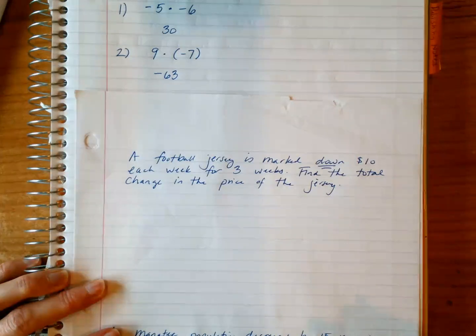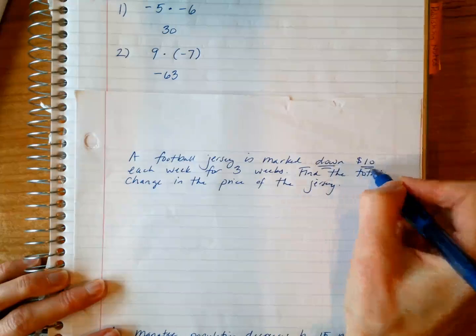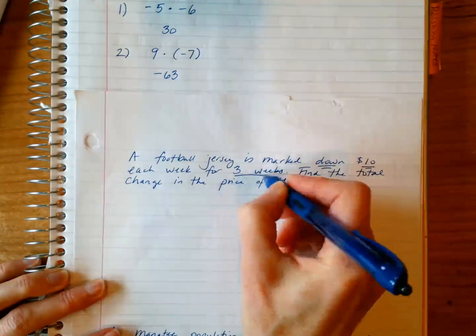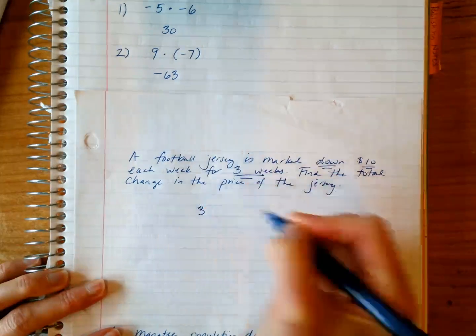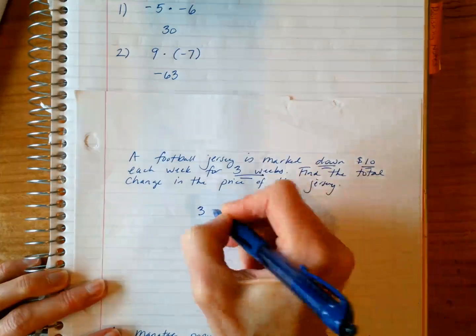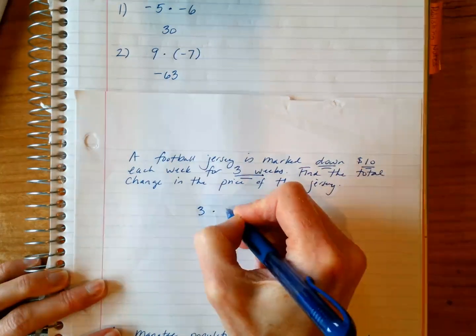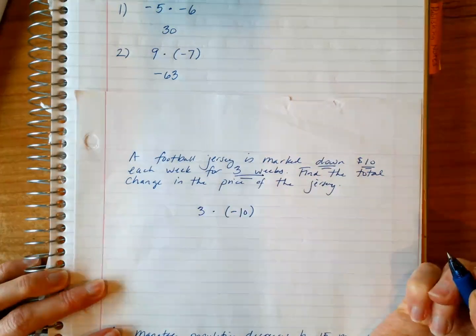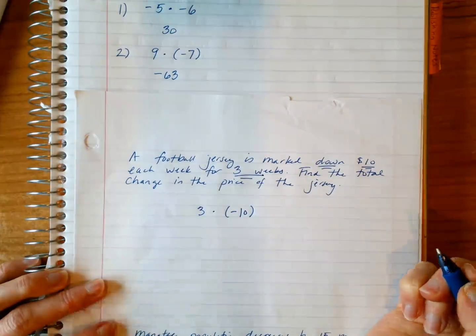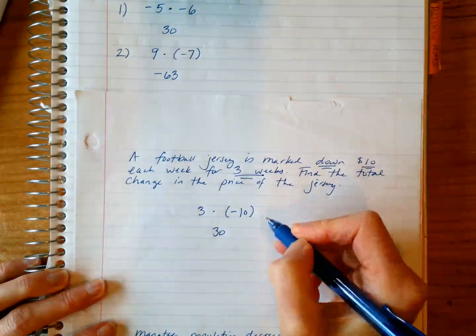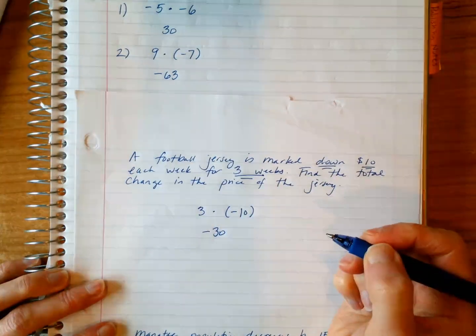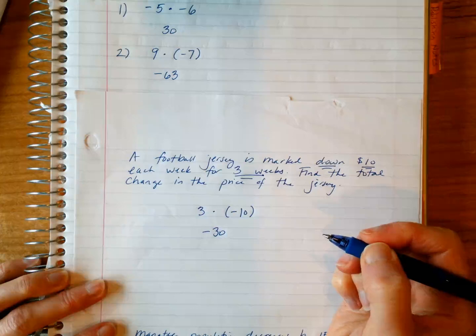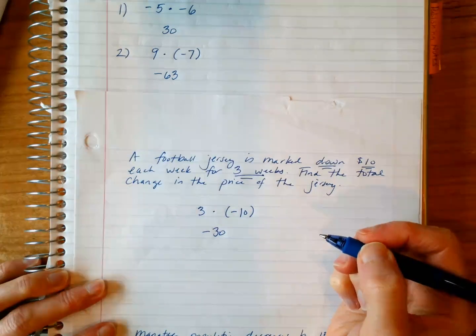Down is typically represented by your negative number. So it's going down $10 each week for 3 weeks. To find the total change in the price of the jersey, 3 times 10 is 30. It's a different sign, so -30. So the total price change of that jersey is -$30.